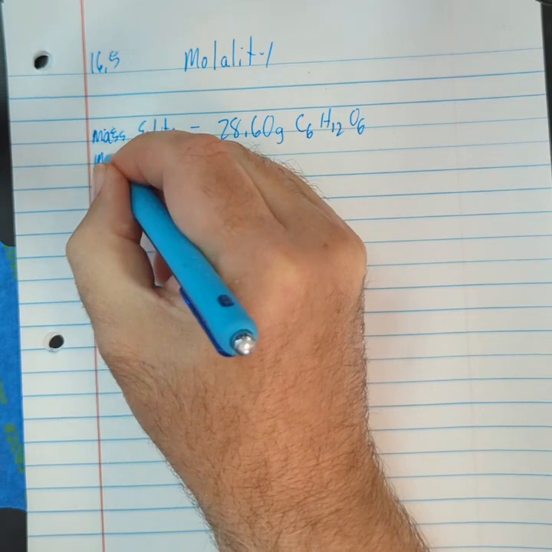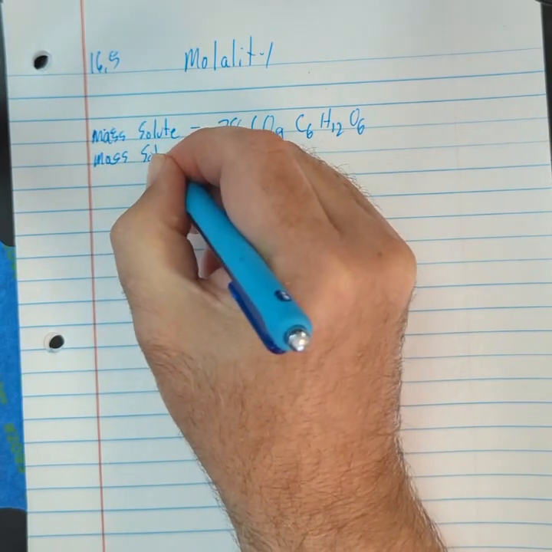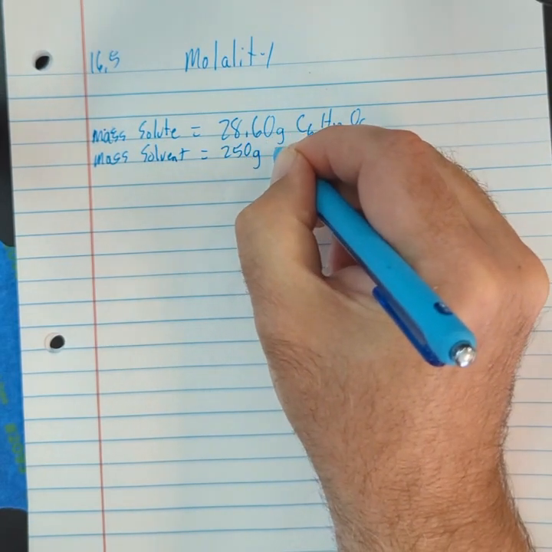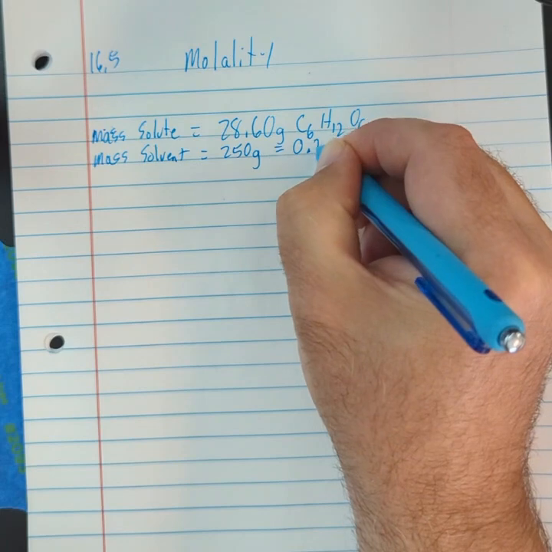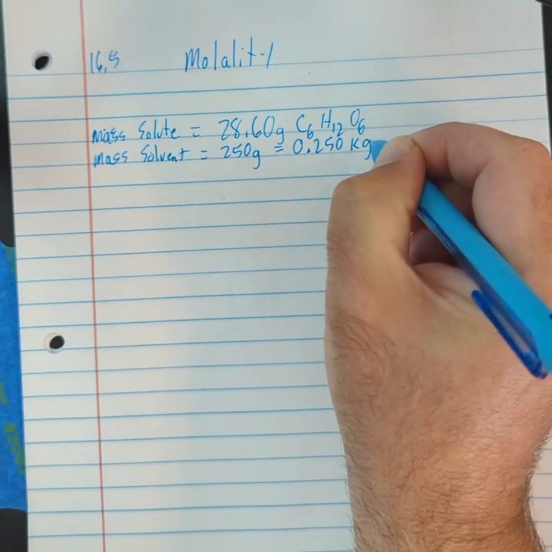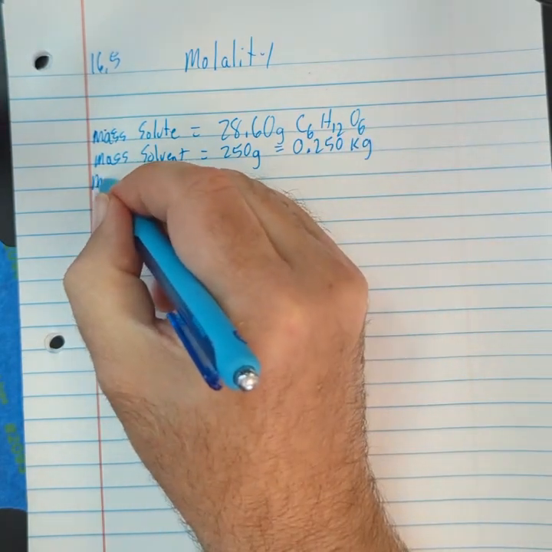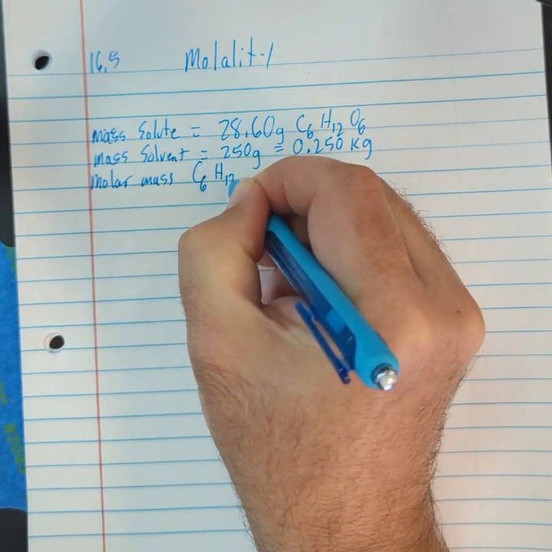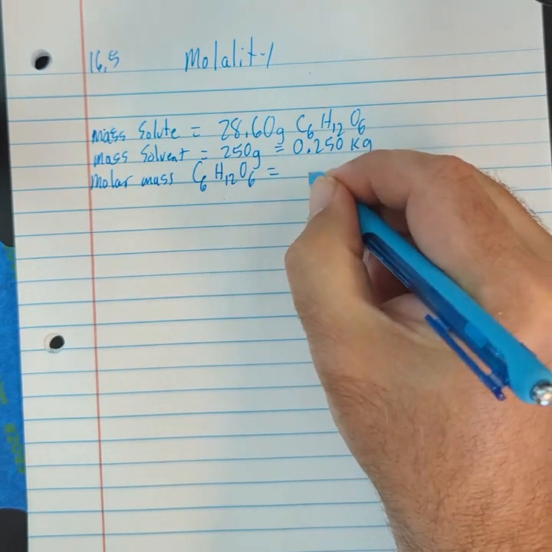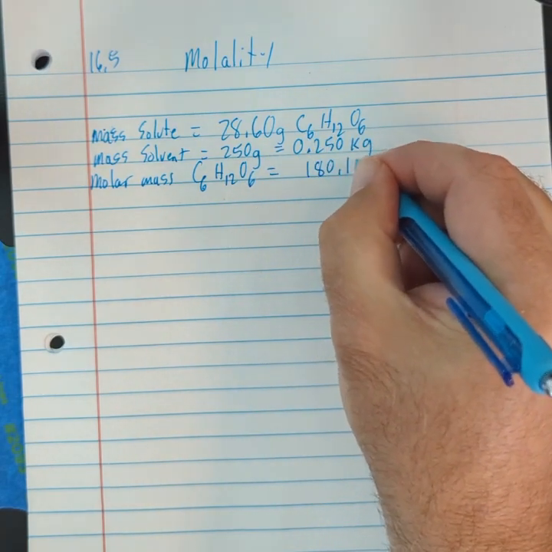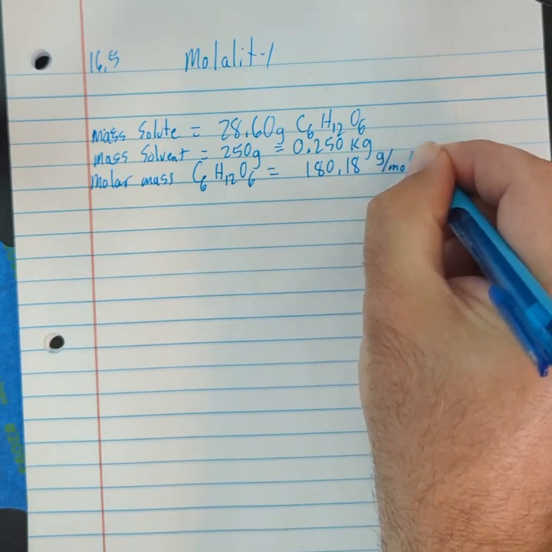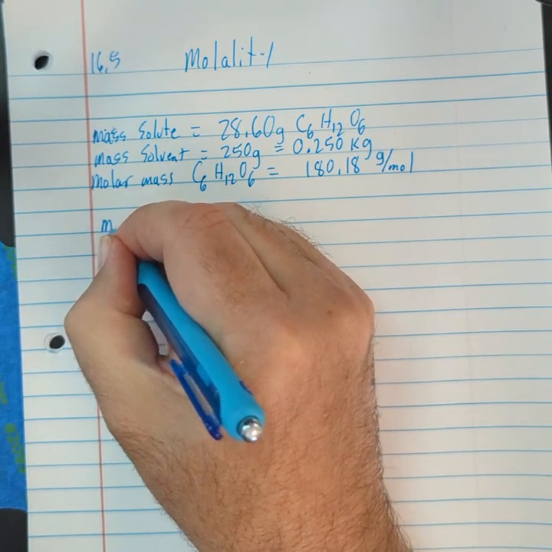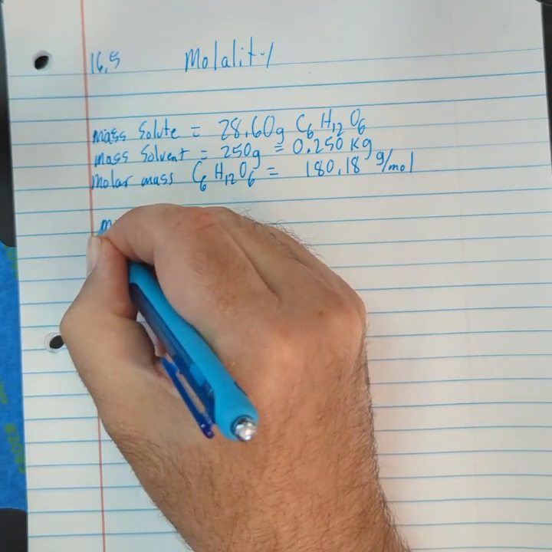Okay, the mass of the solvent, 250 grams, or 0.250 kilograms. And then the molar mass of C6H12O6 is 180.18 grams per mole. All right, our unknown is the molality, which is a lowercase italicized m.